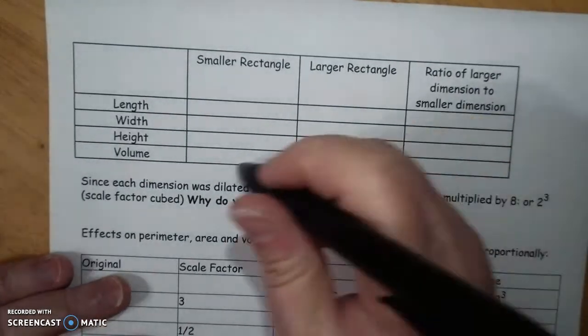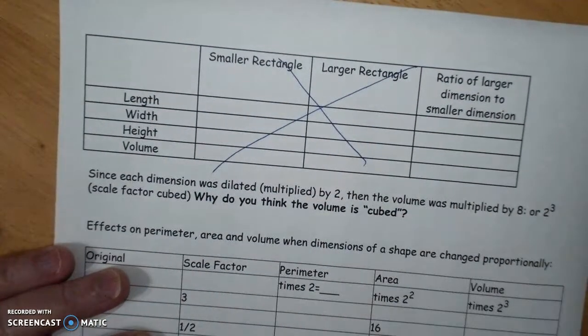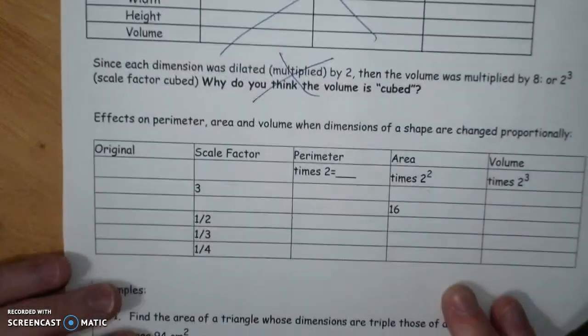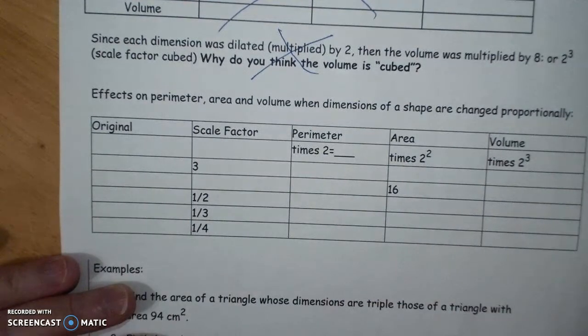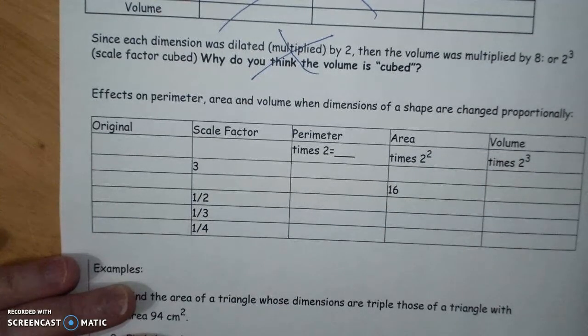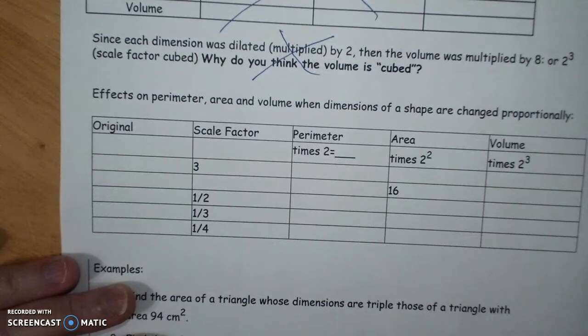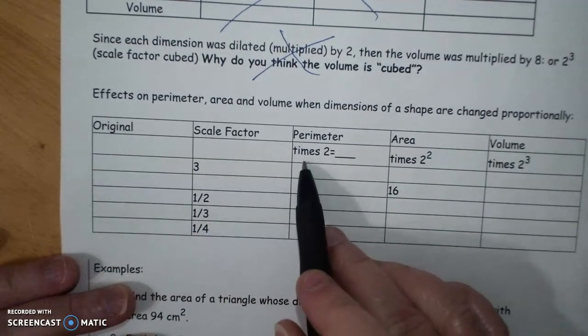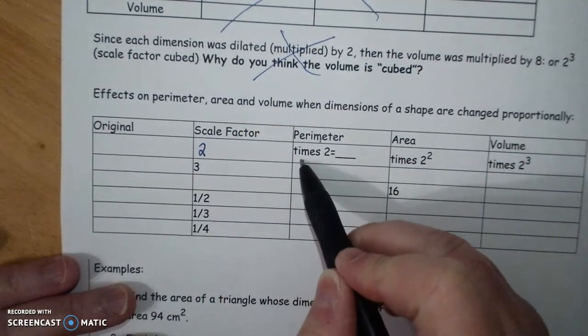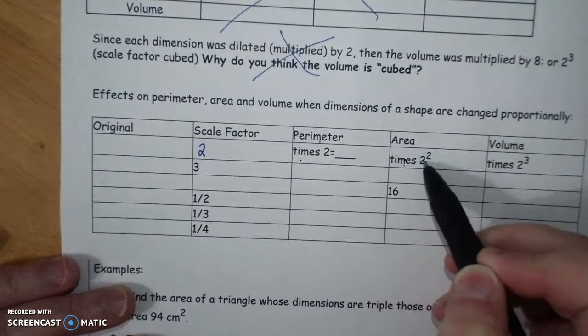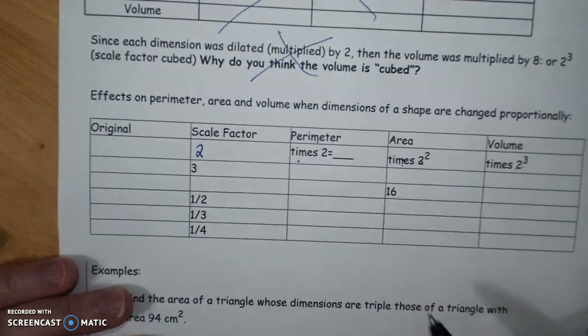Okay, I'm going to skip this part. We've already done that. And I'm going to skip that part, and I'm going to fill in this chart. So given my original, and I'm going to multiply it by 2. That means my scale factor was 2 because perimeter is times 2. And then the area would be 2 squared, which is 4, and the volume is 2 cubed.